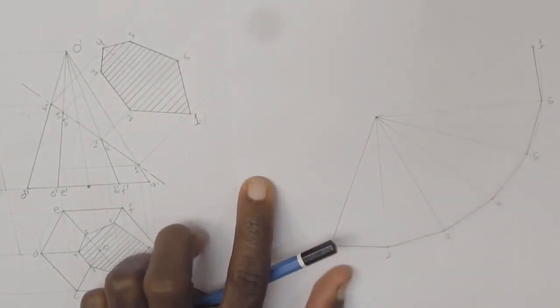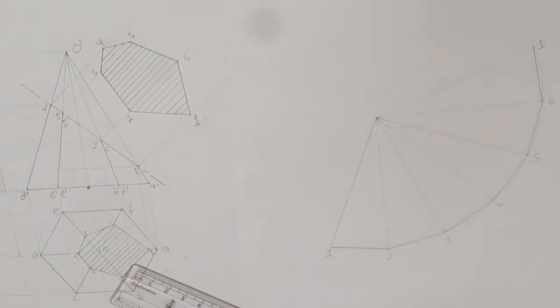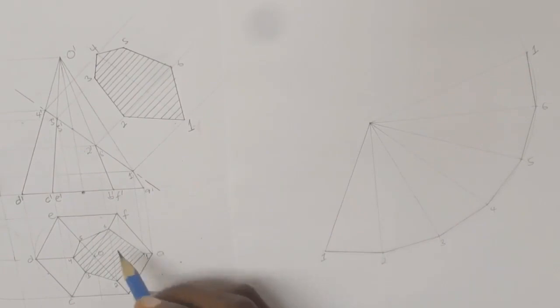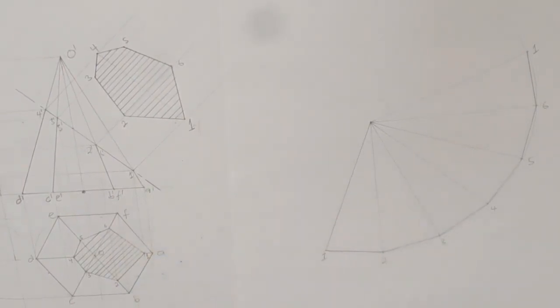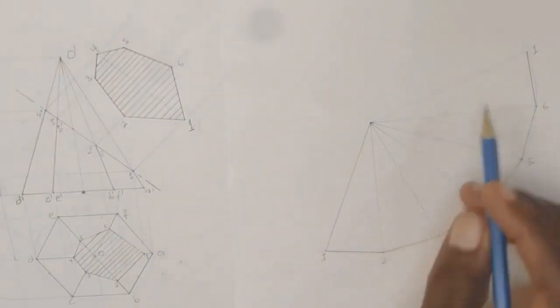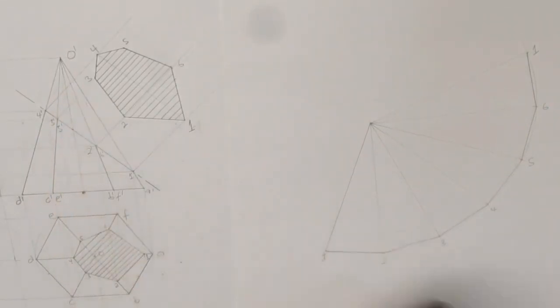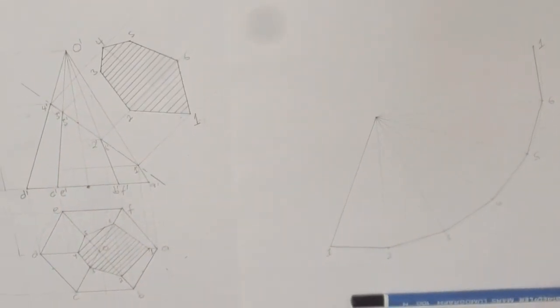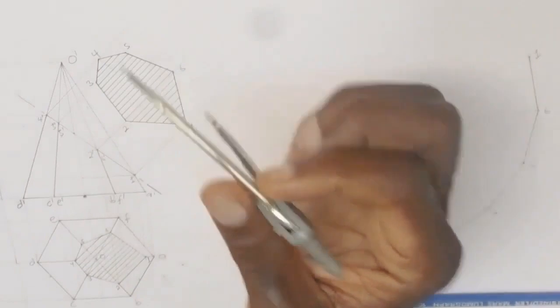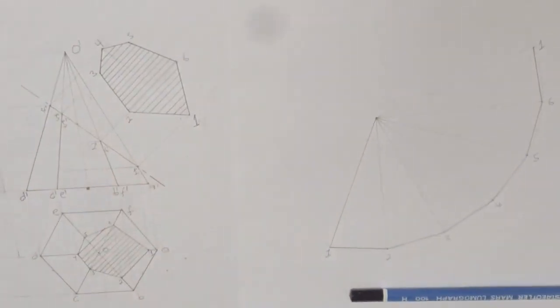All right, so that gives the base of the pyramid. So we have the hexagon spread out. Now we need to add a truncated area too. So that one too, we need to pick measurement from the front view and mark on the development.